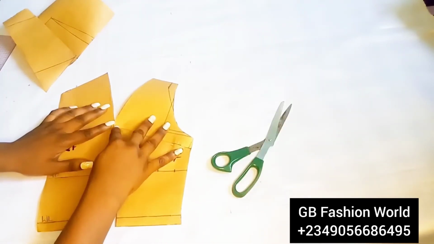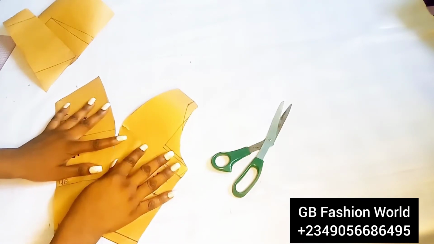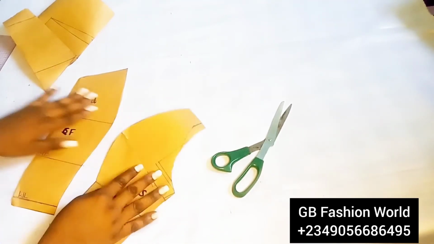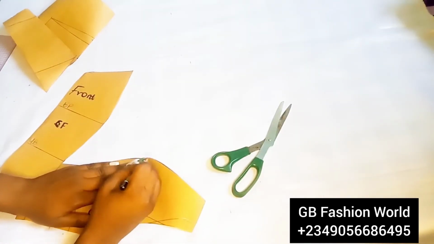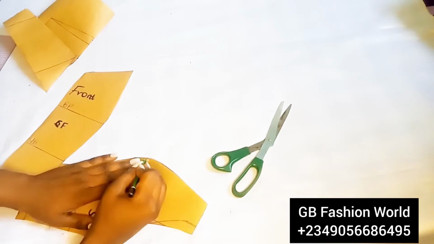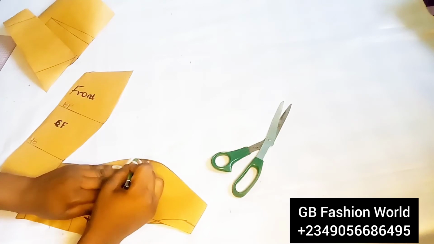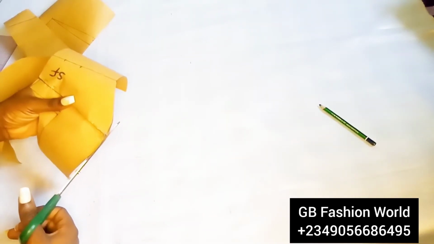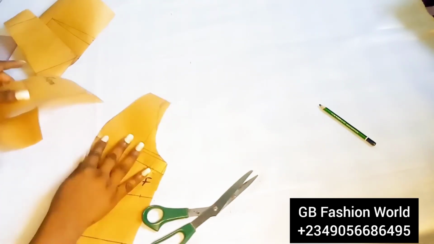So when I'm done cutting, I'm just trying to see how this is. I think that point is a bit pointed. I don't like it being pointed on this point, trust me. So I'm just going to try to blend out that pointed part. This is going to make it easier for me to sew. Just blend out any pointed parts or any curvy part. Don't make it too curvy so you'll be able to sew it well. So I think this is okay for me.